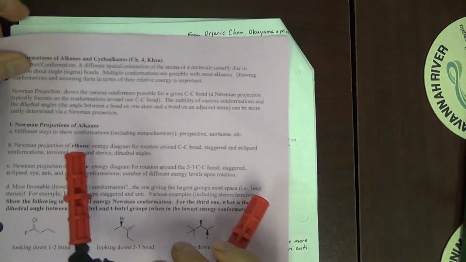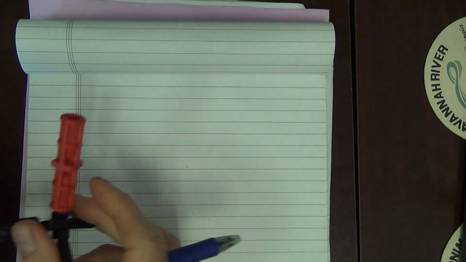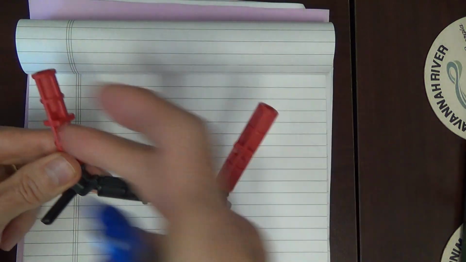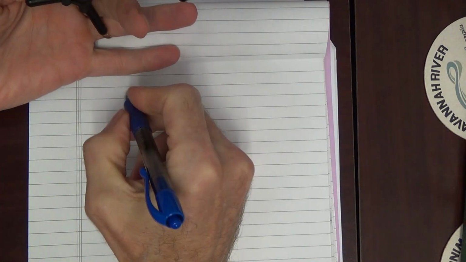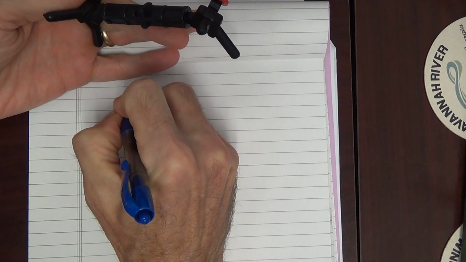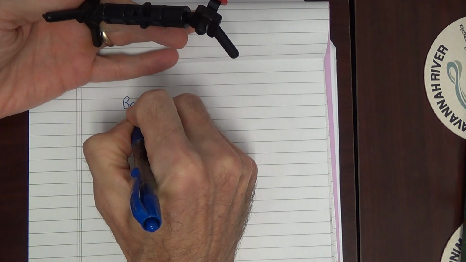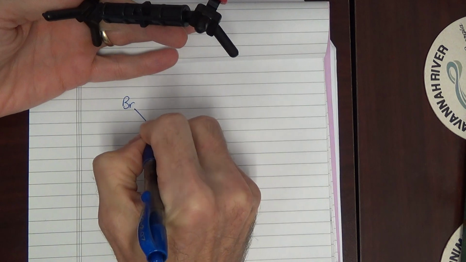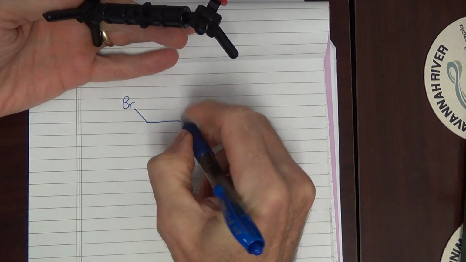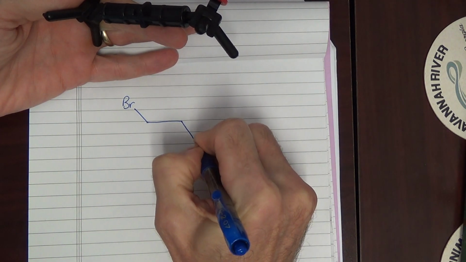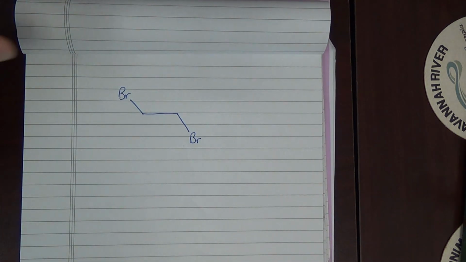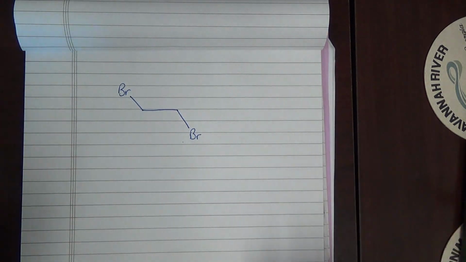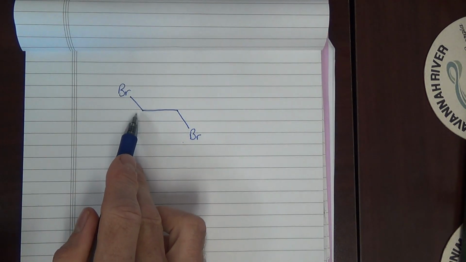Let's introduce some of this by showing this compound here. It's two carbons and then two substituents. Let's call those bromines, and let's have a molecule. I could draw this molecule like this. That gives you plenty of information. We see the complete formula. We see two H's on each carbon.